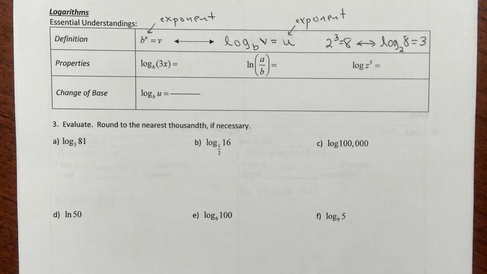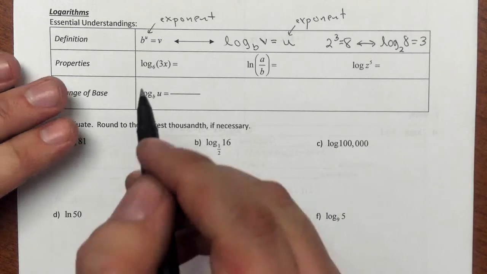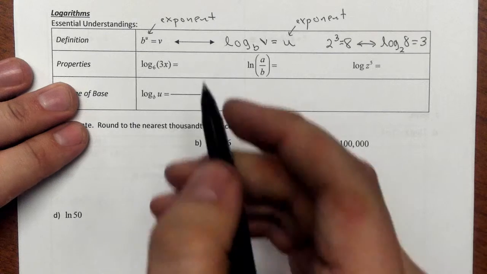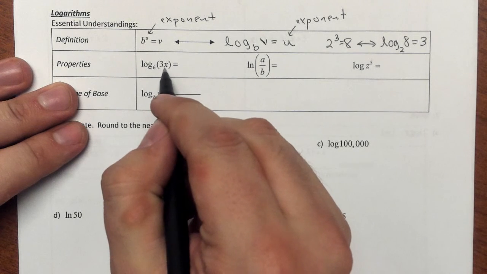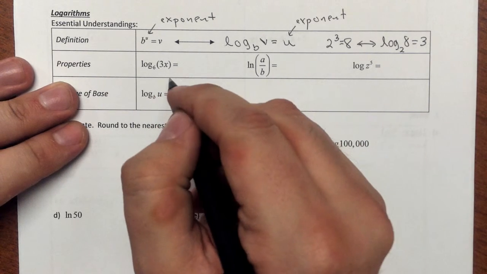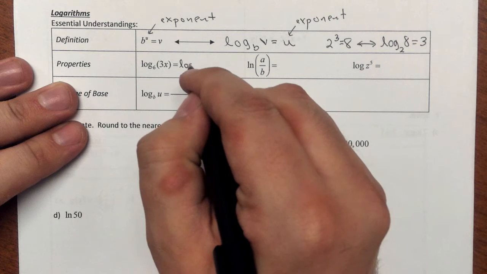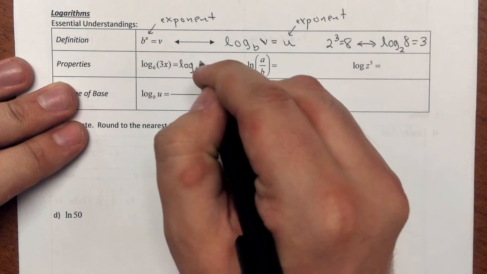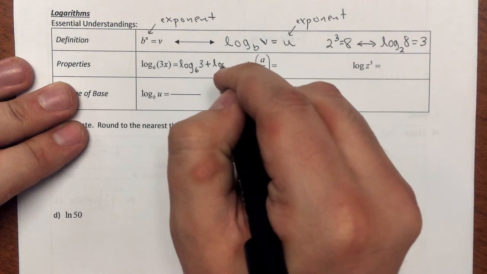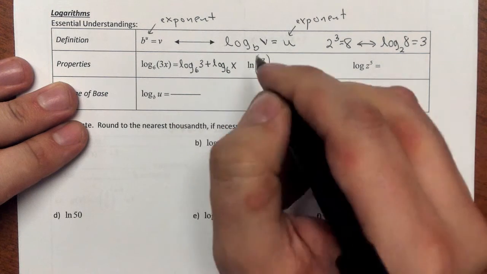Some other things we need to know: log properties, because remember we're going to have to use these as well. The log base 6 of 3x. So if I have multiplication inside, because that is 3 times x, outside the logarithm I should have a sum. So I should have the log base 6 of 3 plus the log base 6 of x.